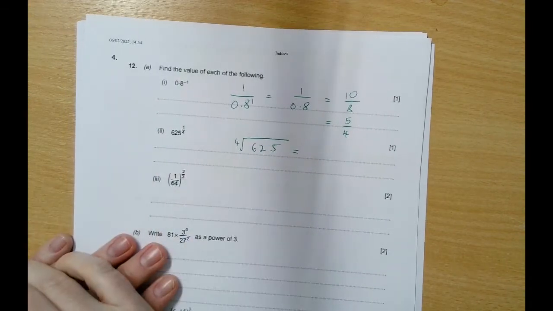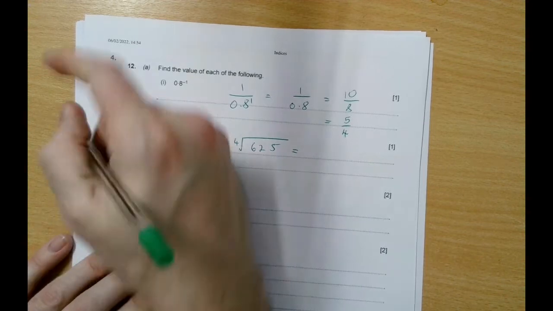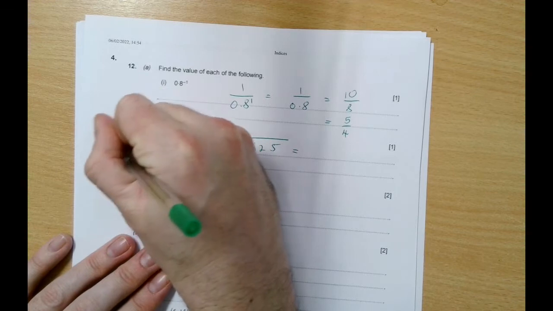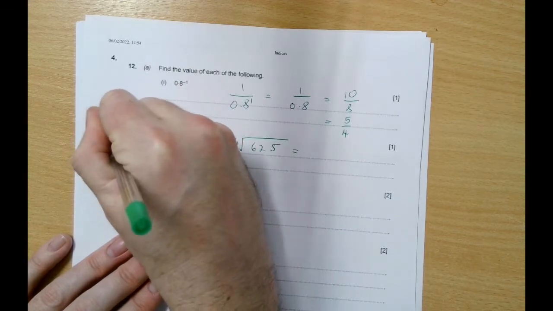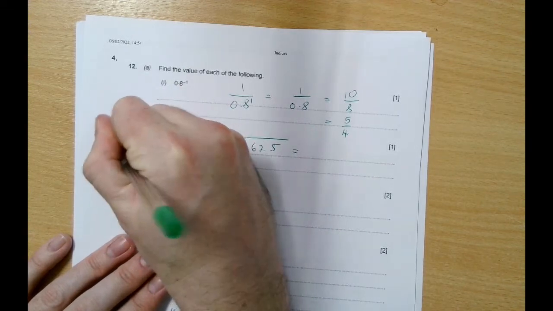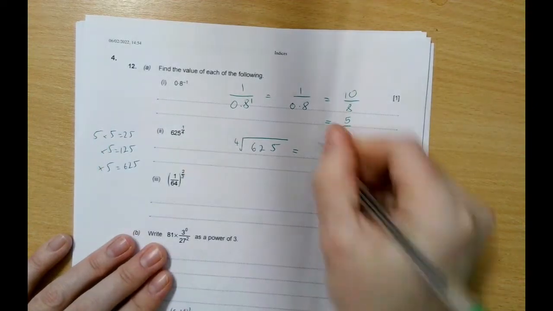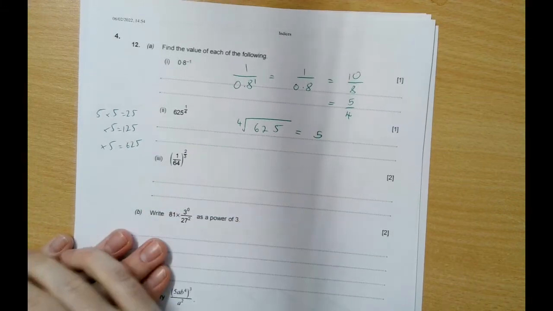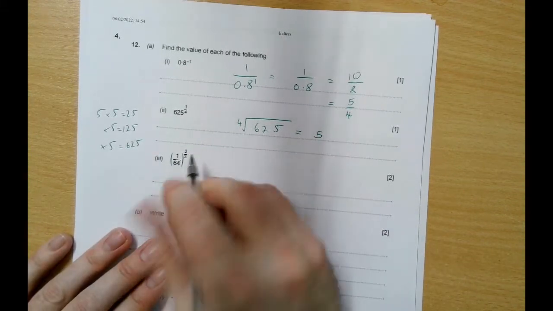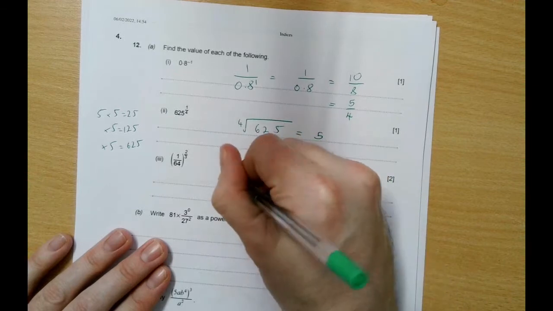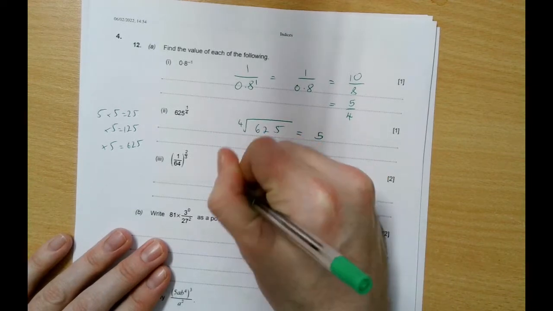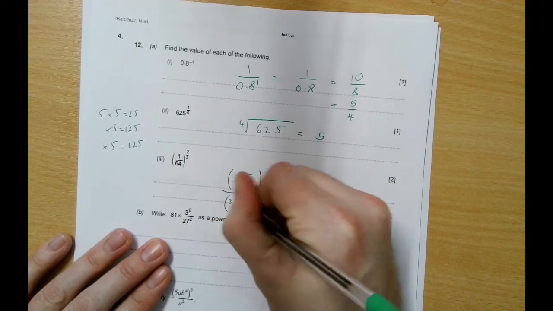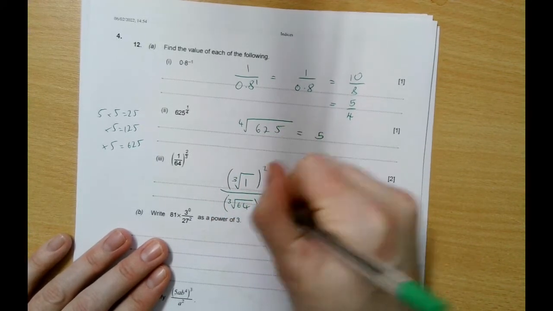It ends in 25, so if I had to guess, I think 5 is going to be involved. So let's start working out with 5. So 5 squared is 25, times that by 5 would be 125, and then times that by 5 again would indeed be 625, so the answer is 5. Okay? This one to the 2/3, we need to do the denominator being 3, we need to do the cube root, and we just do them separately, the numerator and the denominator. And then the cube root of 64, and then we square each of those answers.